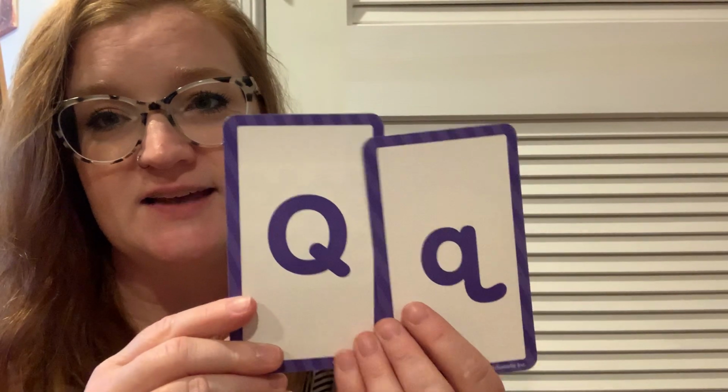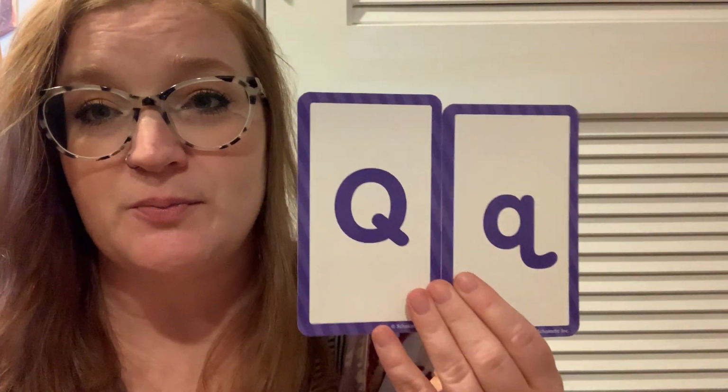Perfect. And the sound that this letter represents is qua, qua, qua. You say it with me. Qua, qua, qua. So the sound that letter Q represents is qua. And we can pretend that we are going to give someone a quarter. So say qua, qua. Perfect.